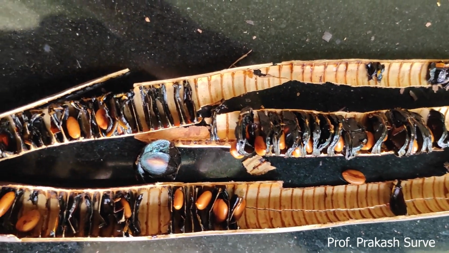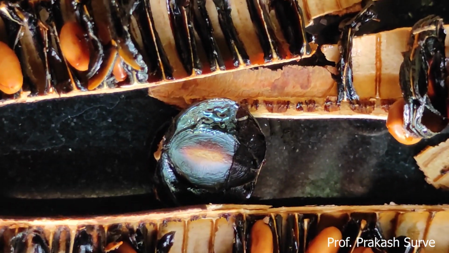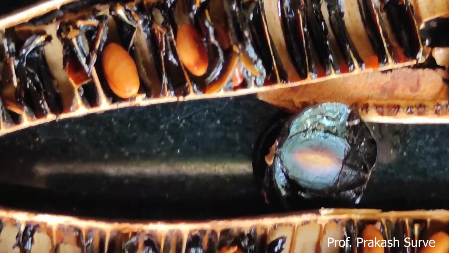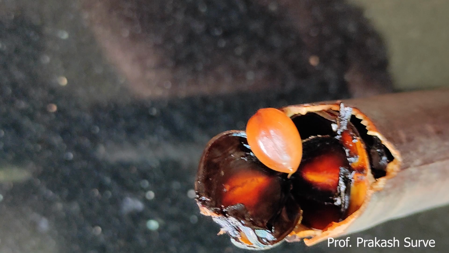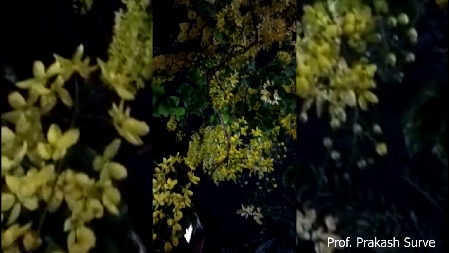This pulp is used as an anti-diarrheal. It also has antibacterial activity. This pulp is consumed by a number of animals to solve digestion problems. So this is what I shot from the lower side during the night time. All the flowers look like hanging jumbos. It is a very beautiful view from the lower side.